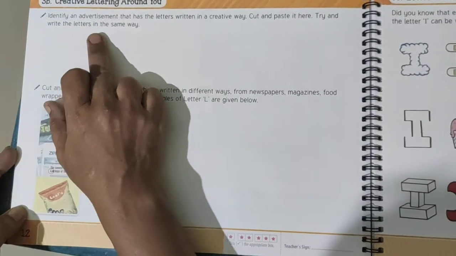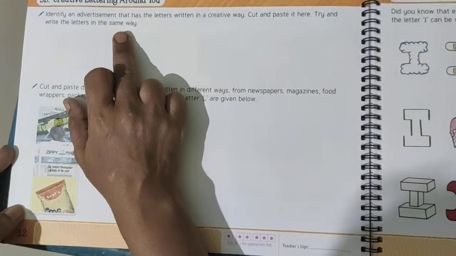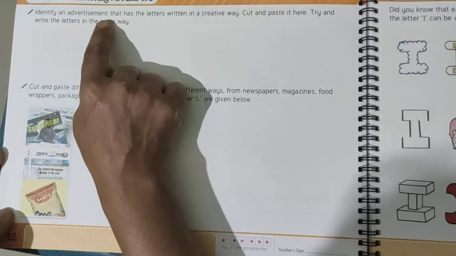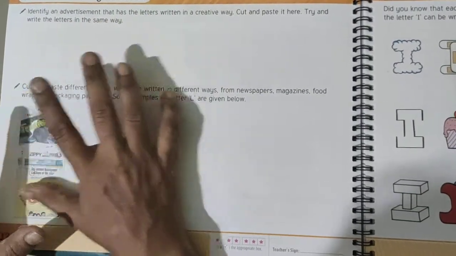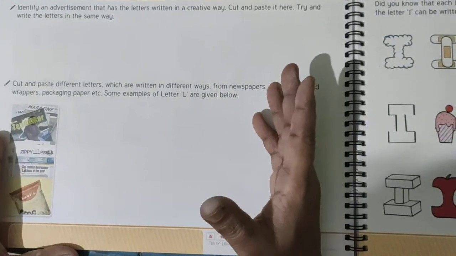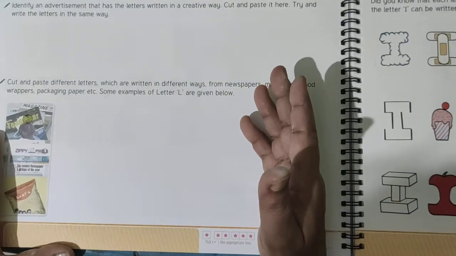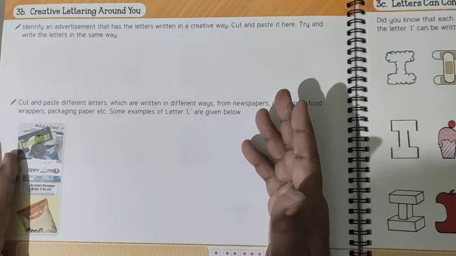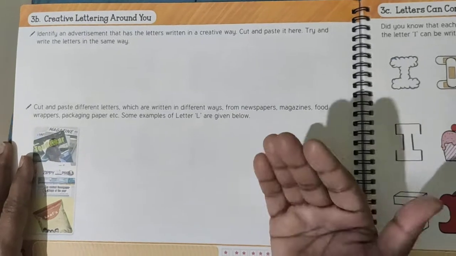Try and write the letters in the same way. For this activity, identify the advertisement. Different advertisements are found in papers, magazines, pamphlets or invitation cards. They always use creative letters.